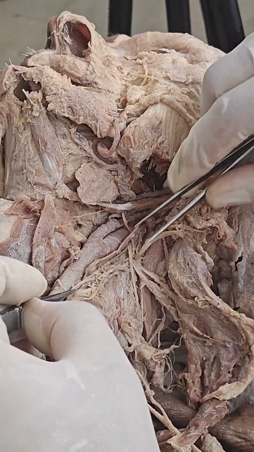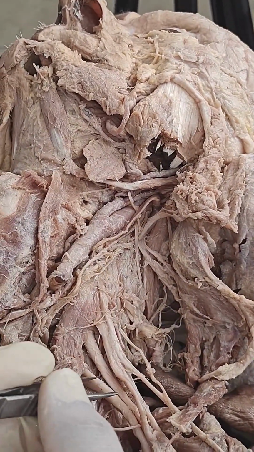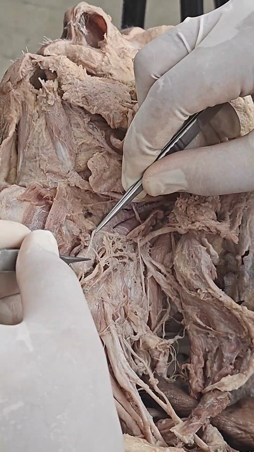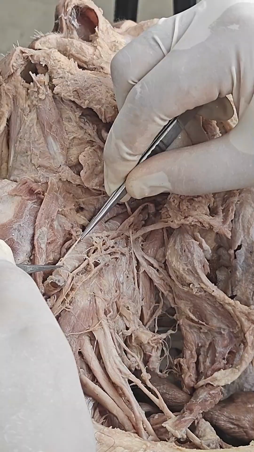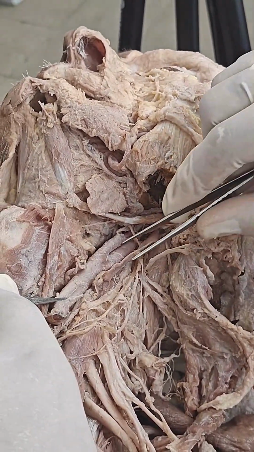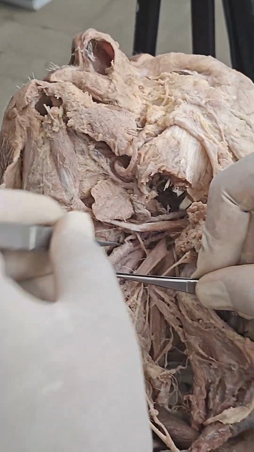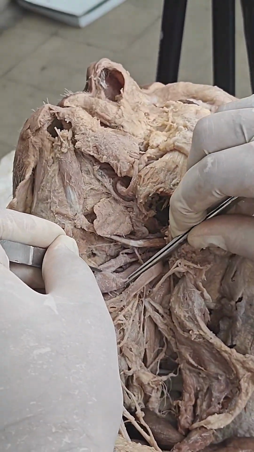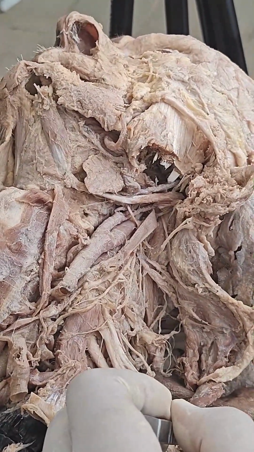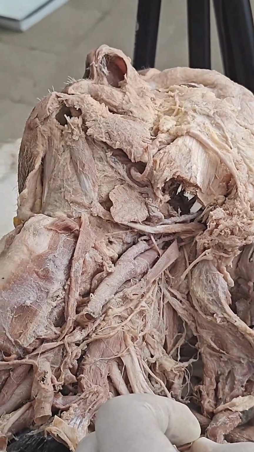All these structures lie inside the carotid sheath. We already dissected the carotid sheath, that's why you cannot see it, and this is a portion of the ansa cervicalis, but we will not discuss the ansa cervicalis right now. This common carotid divides at the upper border of the thyroid cartilage into the external carotid and internal carotid. Normally, the internal carotid has four parts: cervical part, petrous part, cavernous part, and cerebral part.